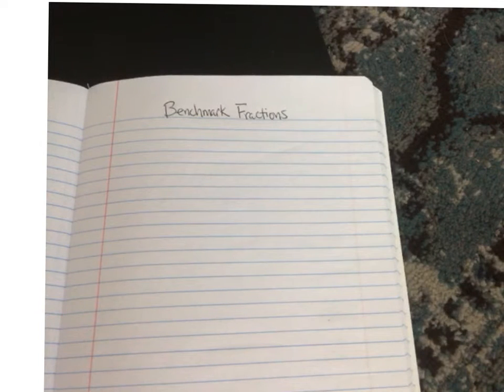As you're writing benchmark fractions, what I'd like to do first is go back and talk about some general fraction terminology, general vocabulary that you should know by the time you're fifth graders. It has been a while since you've done anything with fractions, and some of this stuff has probably left your mind.